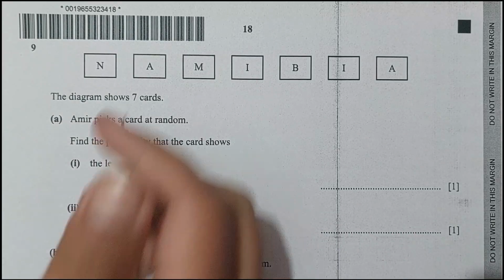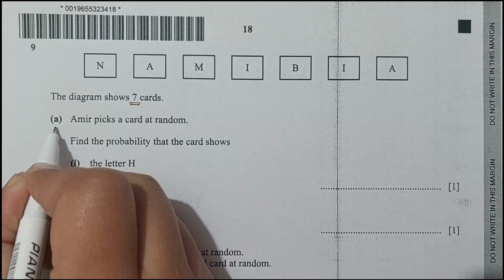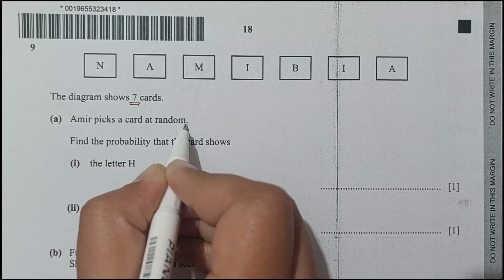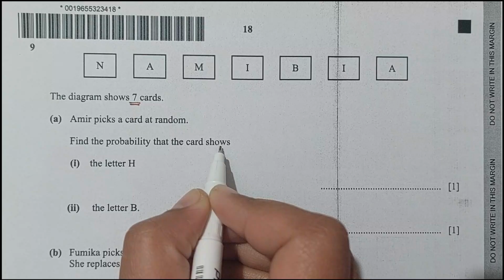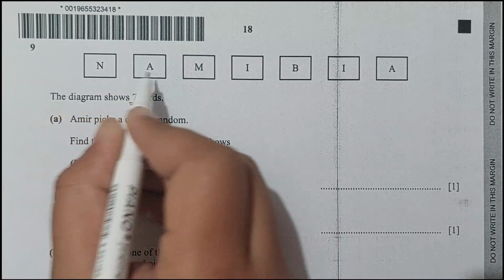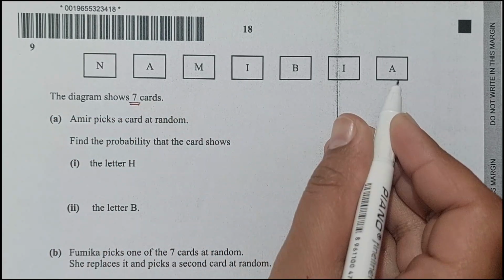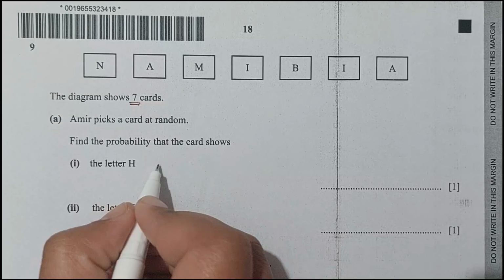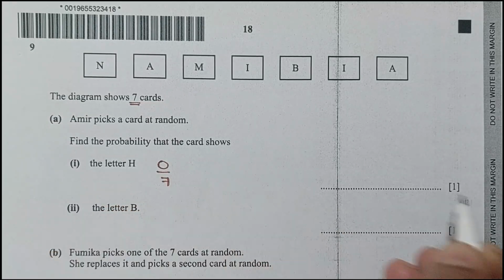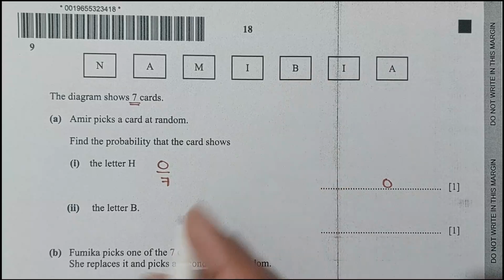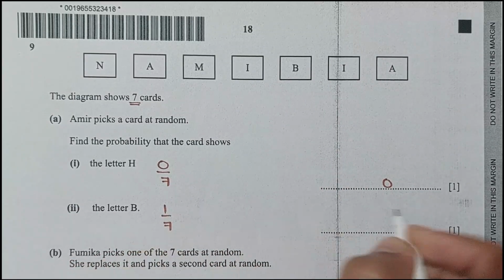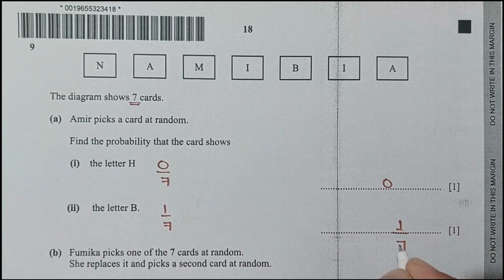Question number 9. The diagram shows 7 cards. Part A. Amir picked a card at random. Find the probability that the card shows number 1, the letter H. 1, 2, 3, 4, 5, 6, 7. 7 cards. There is no H. There is 0 H out of 7. So its probability is 0. The letter B. How many B's? We have just 1 B out of 7. So the probability is 1 by 7.